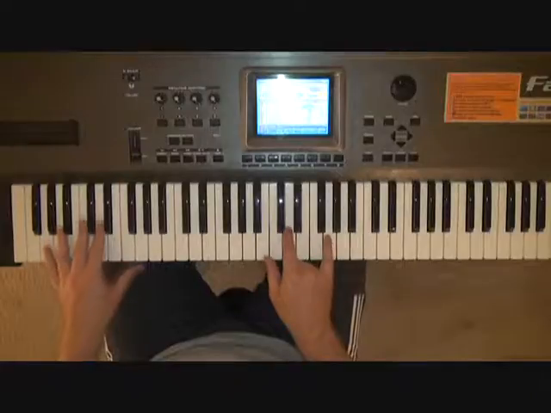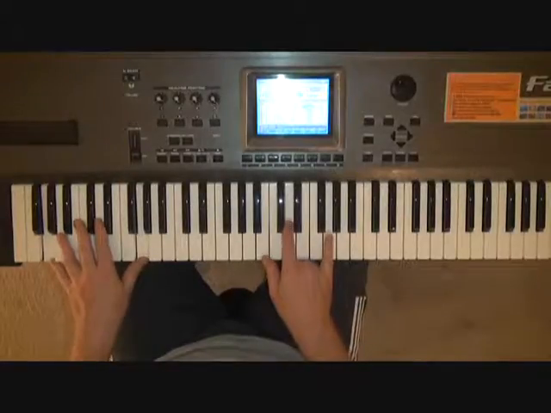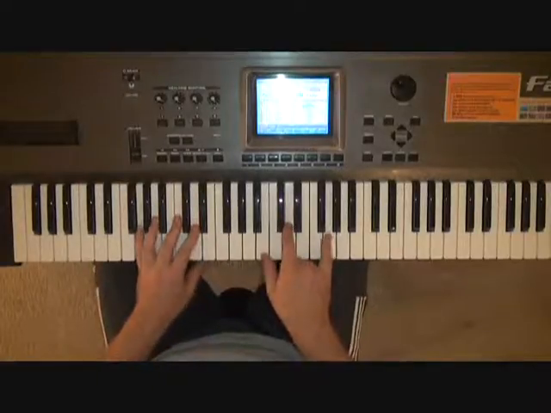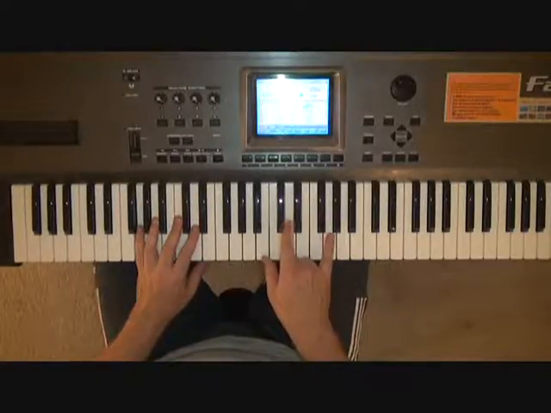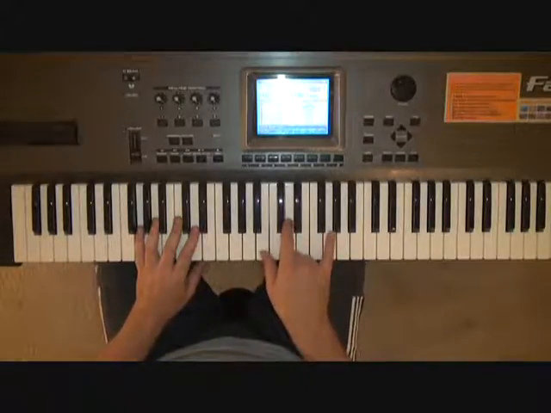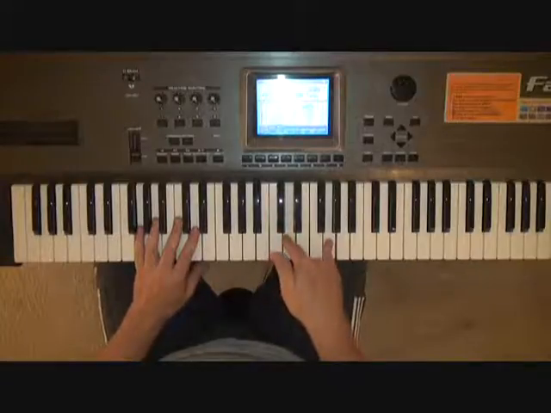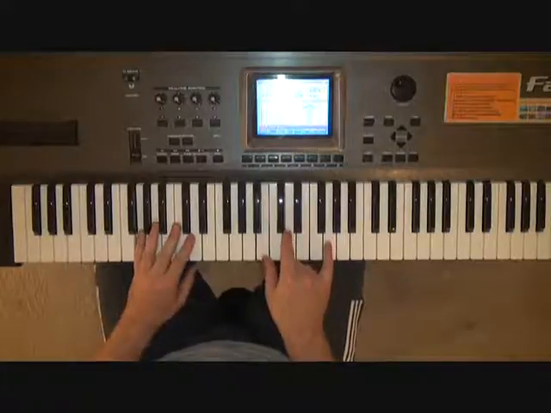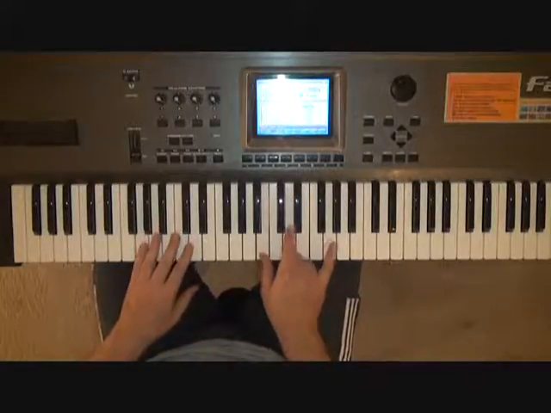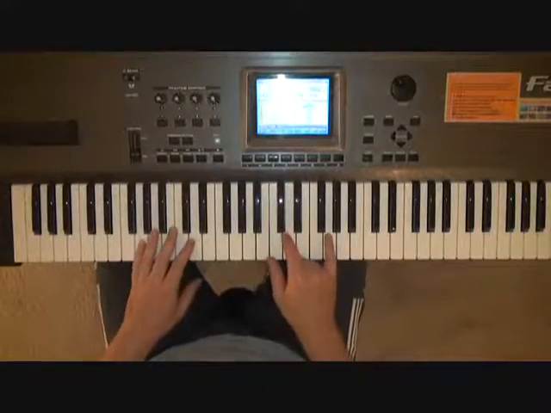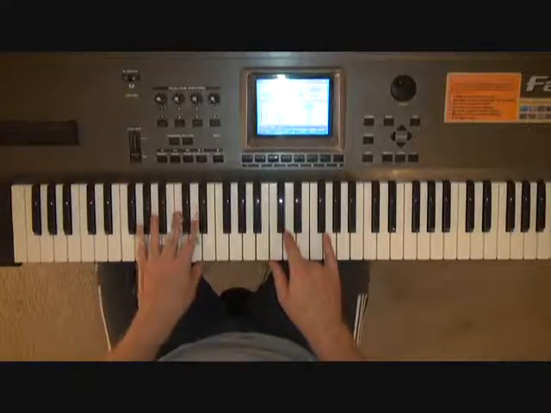I call it the ballad toggle because you take the top 2 notes of the 3-note chord with your index finger and pinky, or your middle finger and pinky, play them together, and then toggle down with your thumb on the 3rd note of the chord. That's what we'll be doing throughout the whole song.